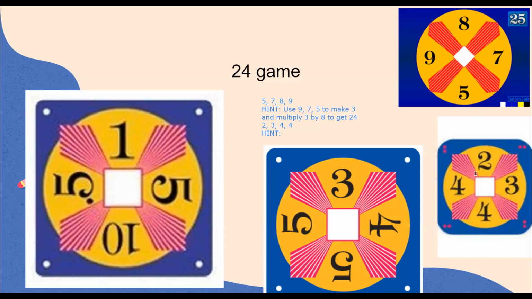Over here, clearly 2 times 3 won't work because then you have 2 4s. What you can do is try to get 8 from 4, 4, and 2. So 4 divided by 2 is 2, and 2 times 4 is 8, 8 times 3 is 24. Or 4 times 4 is 16, 16 divided by 2 is 8, and 8 times 3 is 24.